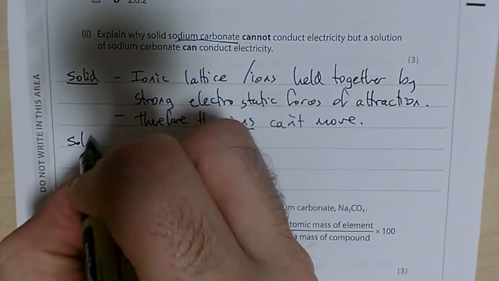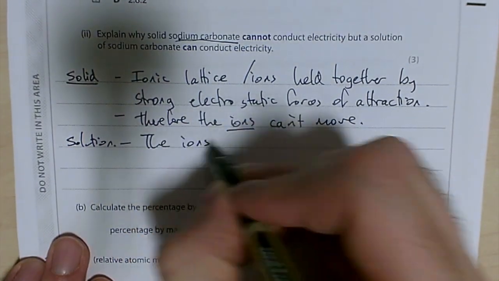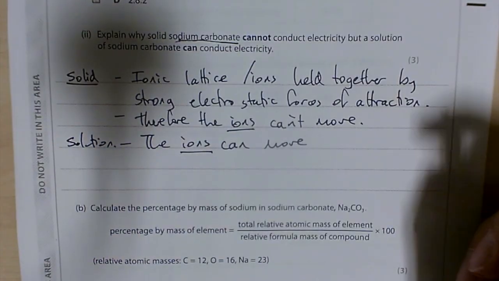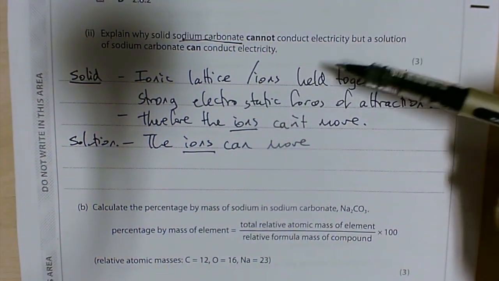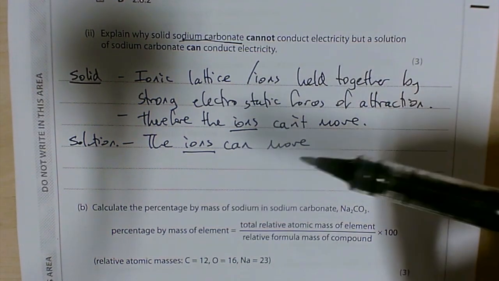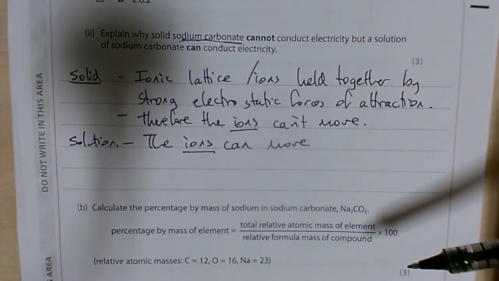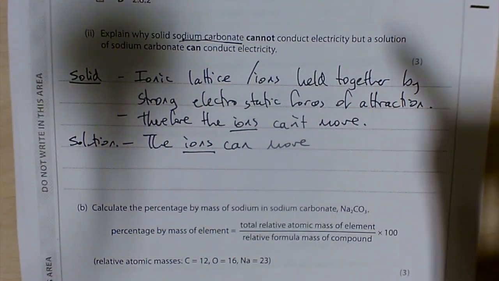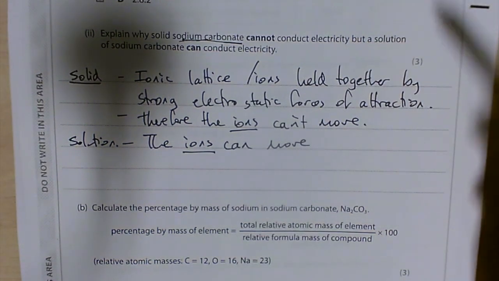In the solution, the ions can move. Again, must refer to the ions. So there's our 3 points for this. 1 mark for the ionic lattice, or ions are held together by strong electrostatic forces of attraction. Therefore, the ions can't move for the second mark. And in the solution, the ions can move. Notice I have not talked about electrons. Okay, in ionic bonding, it is the ions which are moving when the current is flowing.